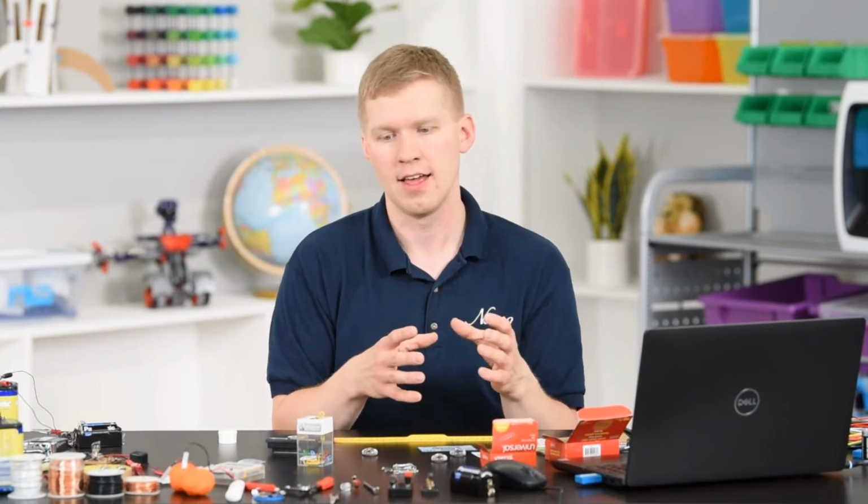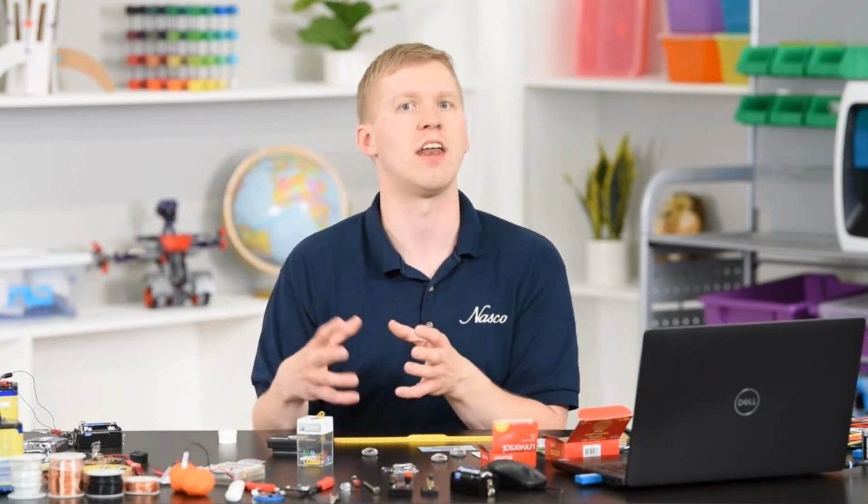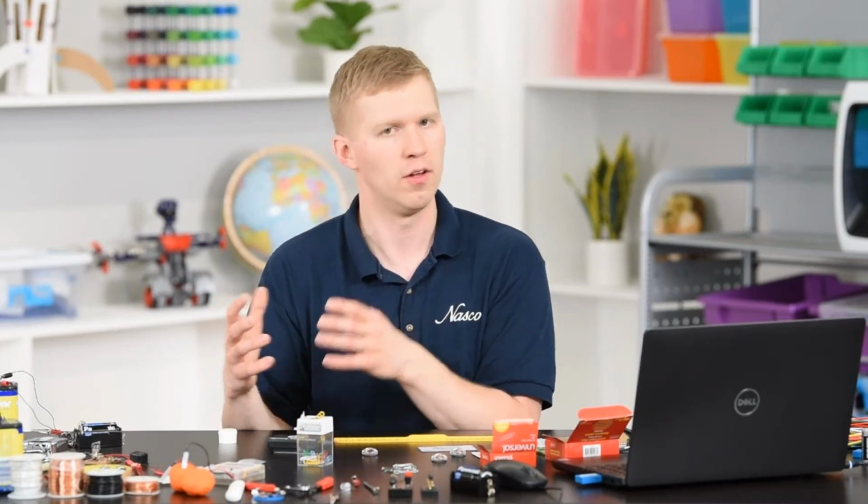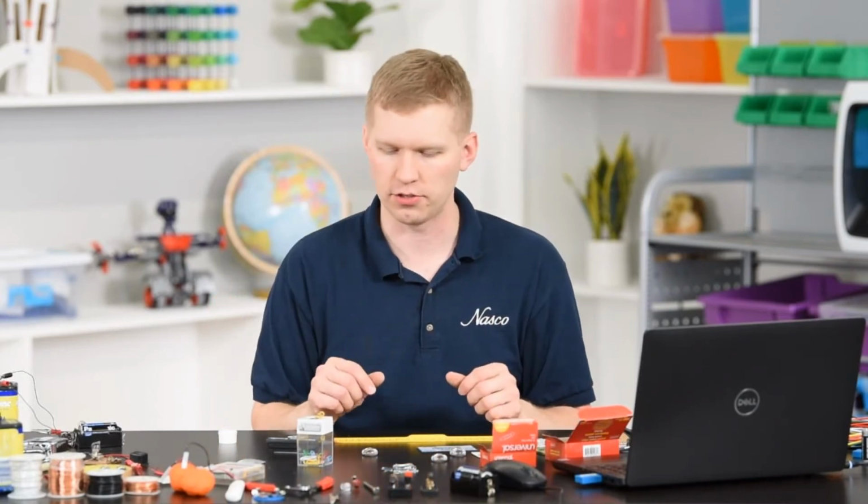So it kind of depends on why you want to do it, but you can take that next level of understanding about magnets and magnetism with your students. So just a little tidbit in case you wanted to do that.